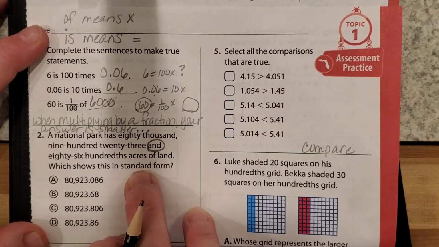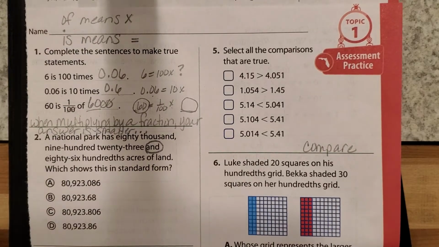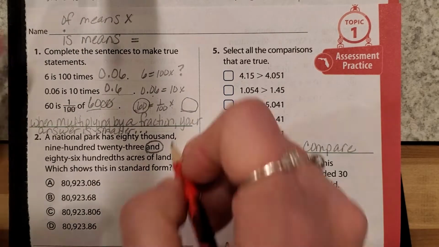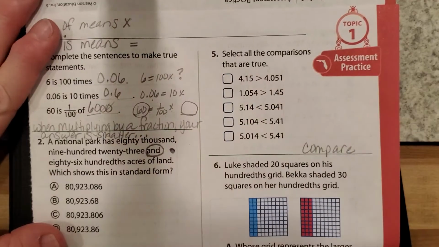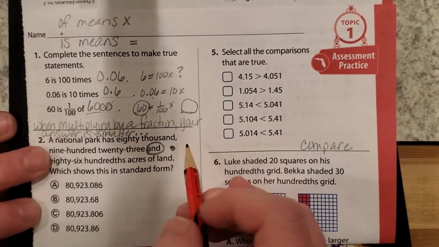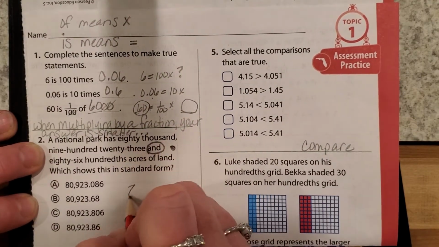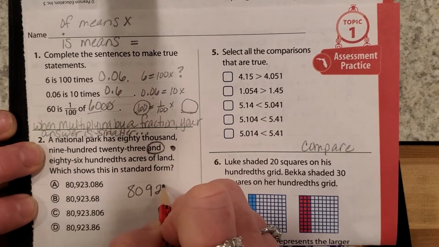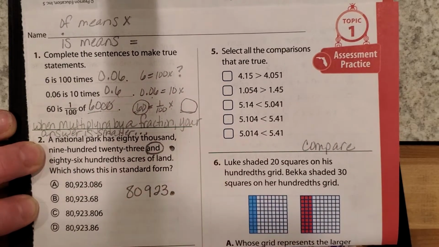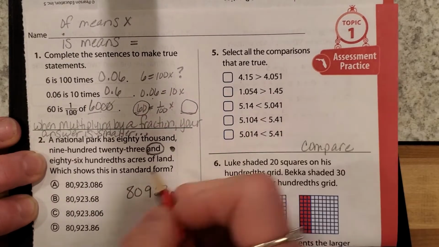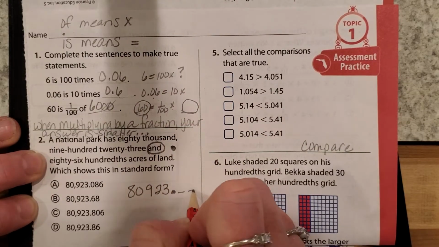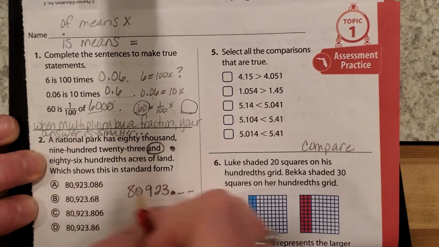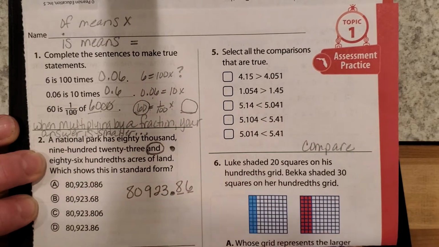Well, if you remember, standard form is basically your numbers as they're written. "And" means decimal point. So 80,923 and 86/100ths. So I know that's 2 place values. 86 is 2 digits, so it would look like that.